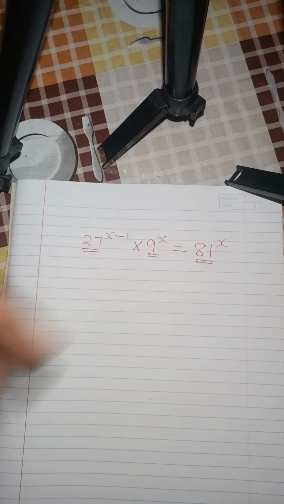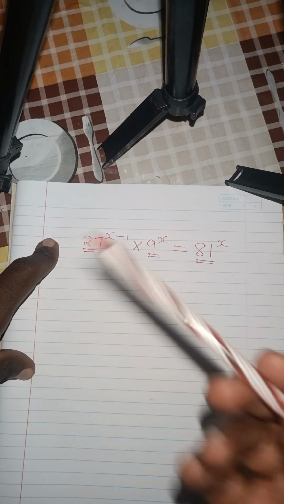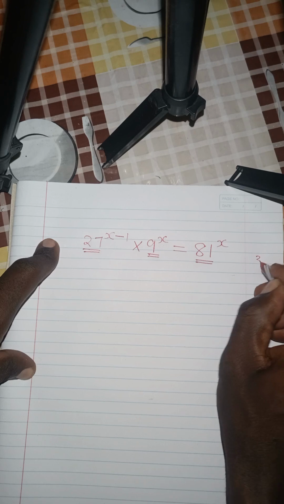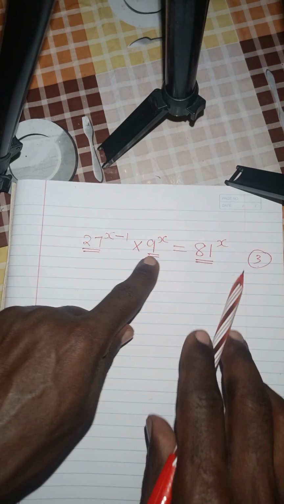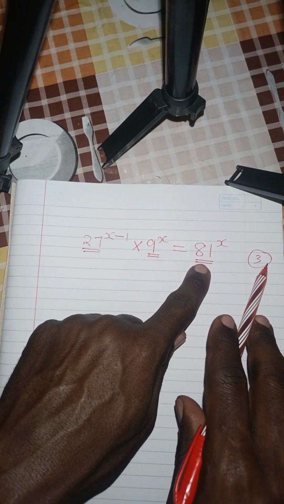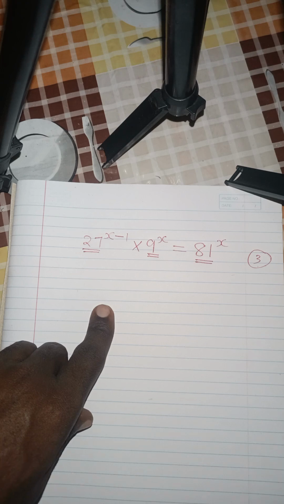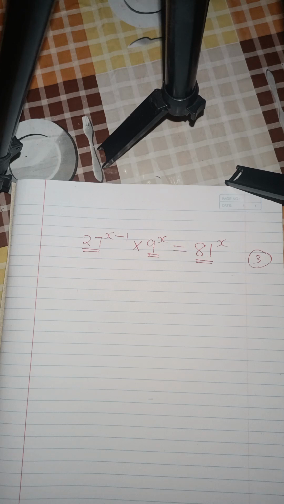The only lowest number that can go into all three without leaving a remainder is 3. So we can rewrite 27, 9, and 81 to base 3.